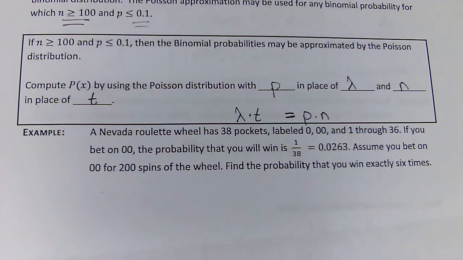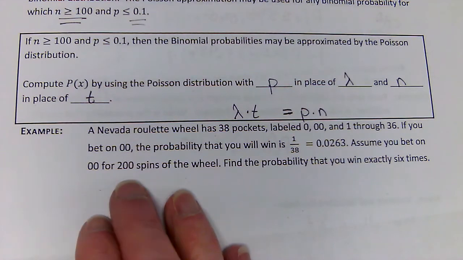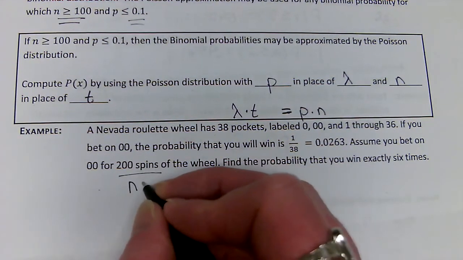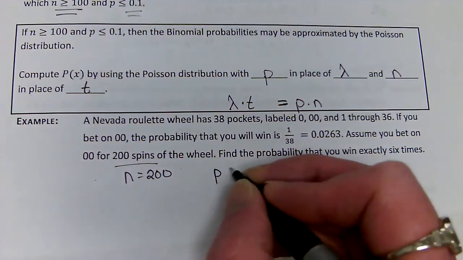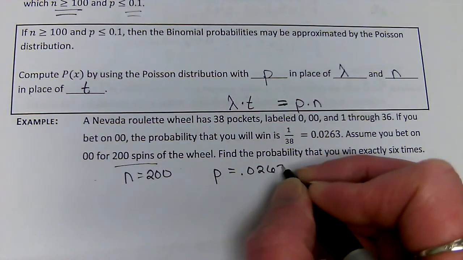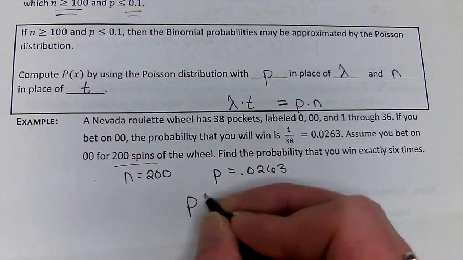Okay. So a Nevada roulette wheel has 38 pockets labeled 0, 00, and 1 through 36. If you bet on 00, the probability that you will win is 1 out of 38. Assume you bet on 00 for 200 spins. And my probability is 0.0263. And we want to know the probability that you win exactly 6 times.